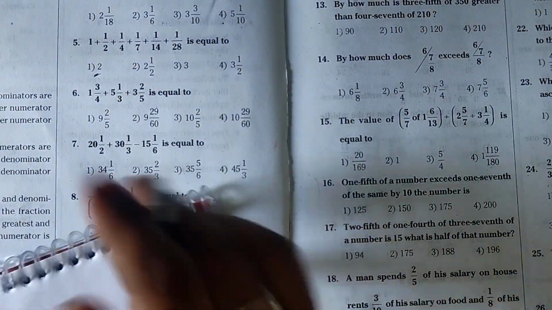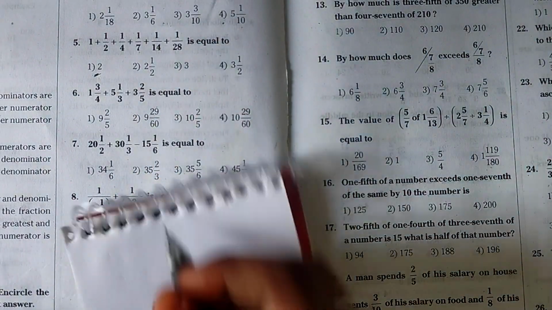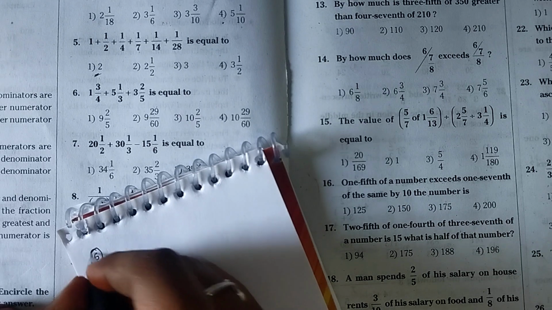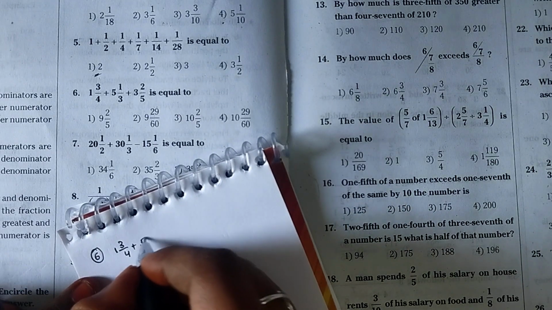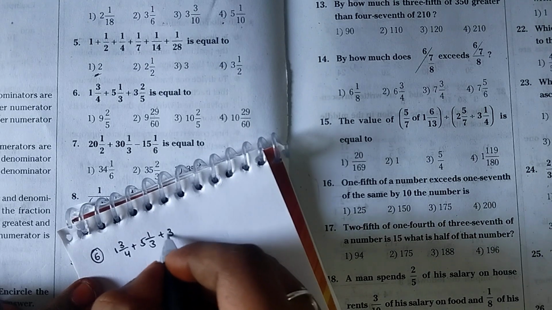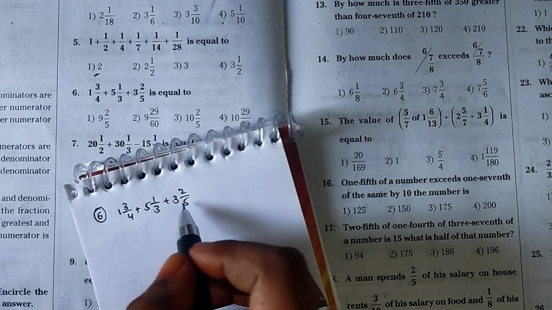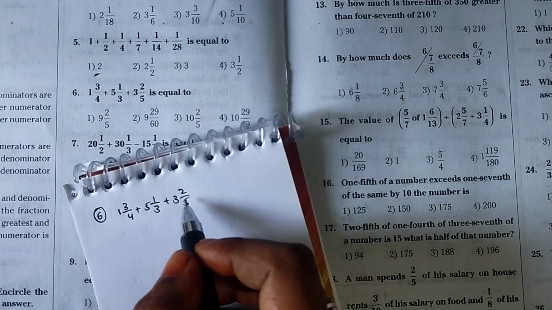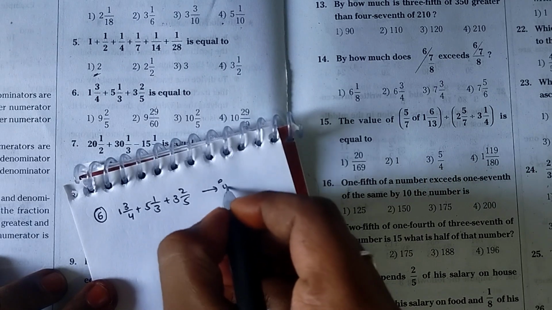The sixth question is 1 and 3 by 4 plus 5 and 1 by 3 plus 3 and 2 by 5. We have to add all these fractions. He is asking for the sum. All these fractions are in the form of mixed fractions, so first of all we have to convert these mixed fractions to improper fractions.